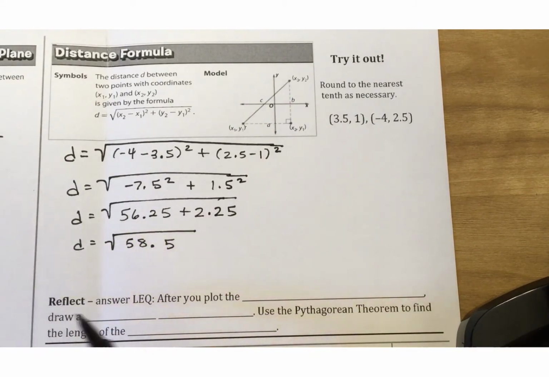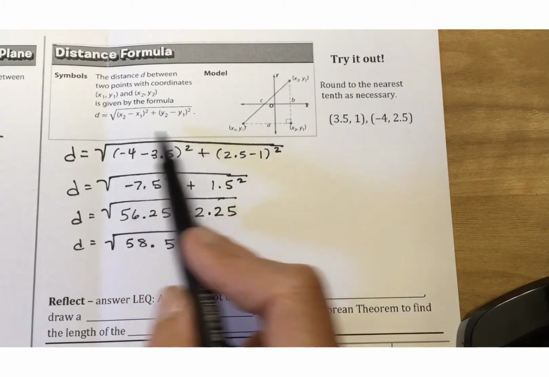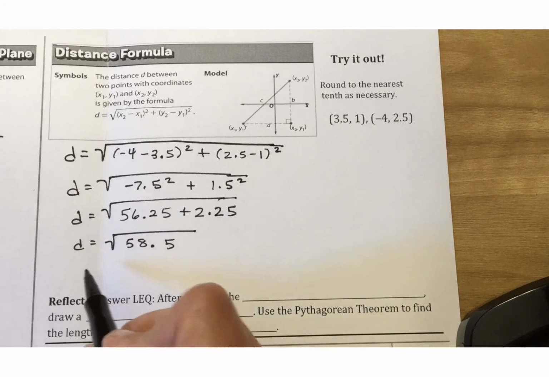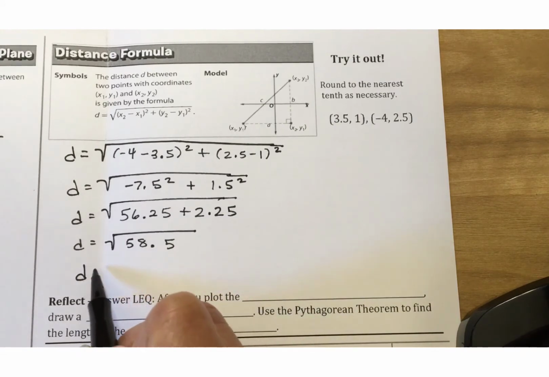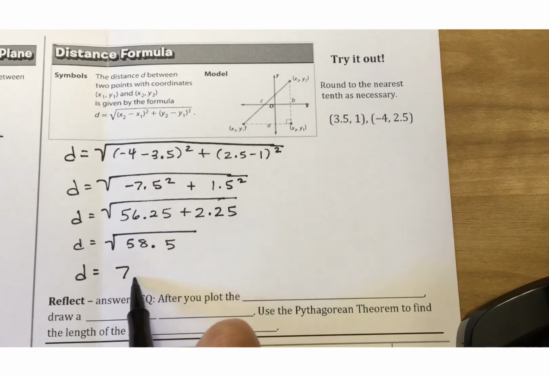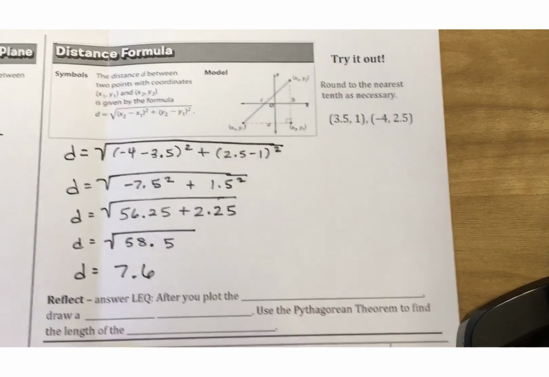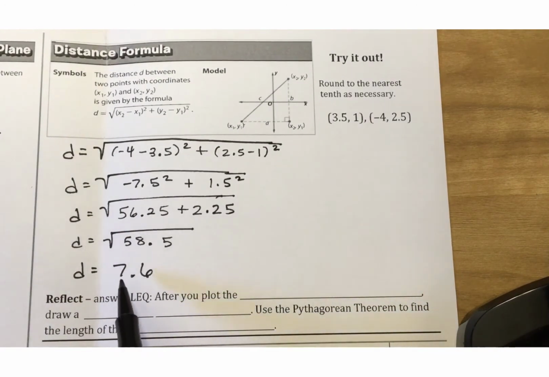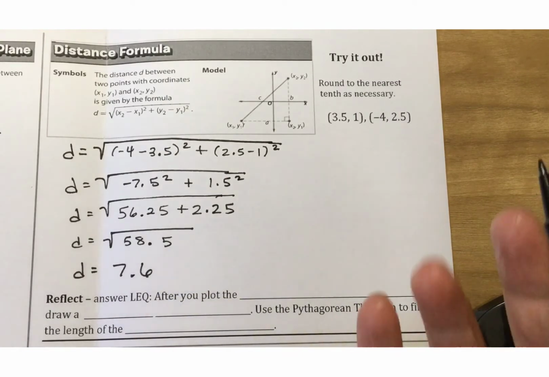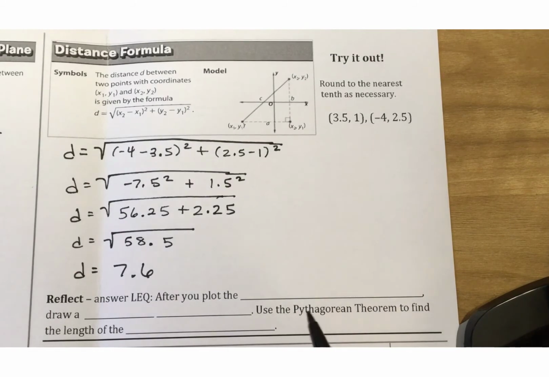We're not using the c squared here because we're using this distance formula, and that square root is already built into this distance formula. So D is equal to 7.6. And again, this could be a positive or negative, but because we're looking at the side of a triangle, then our answer is going to be a positive 7.6.